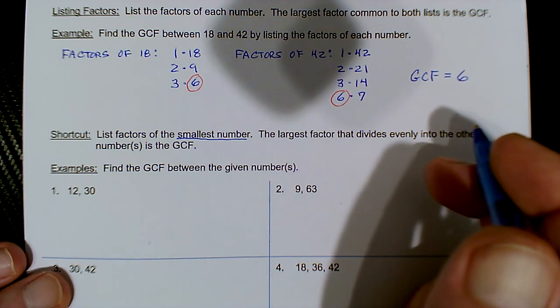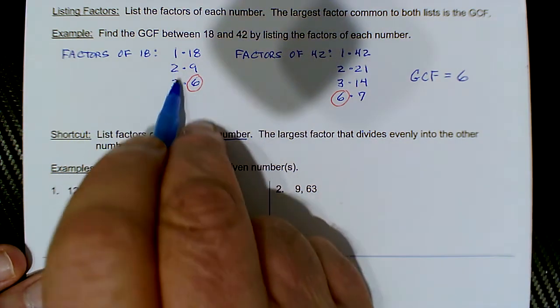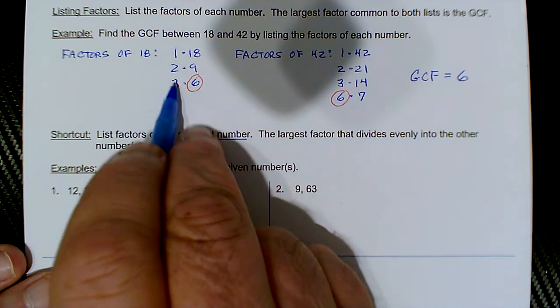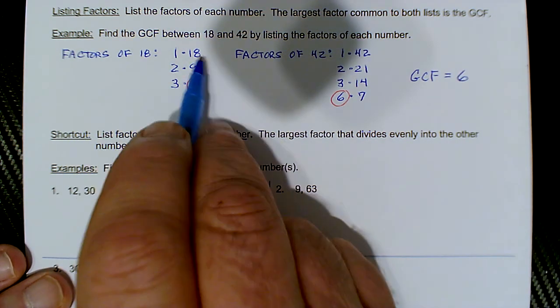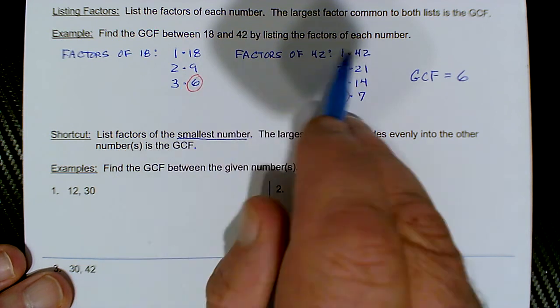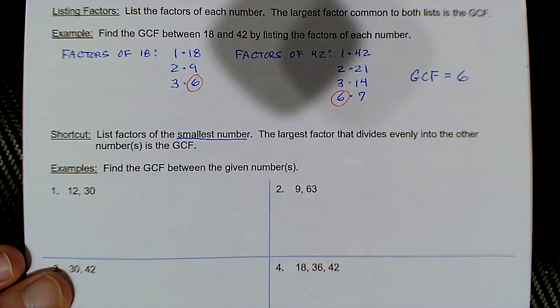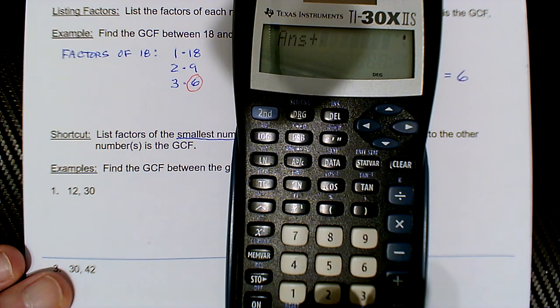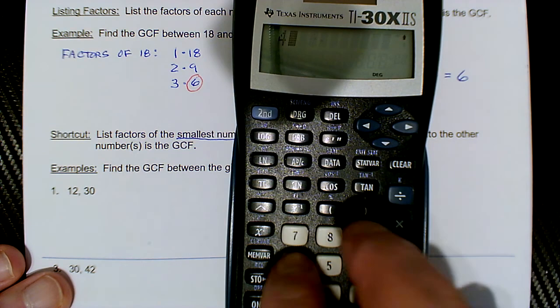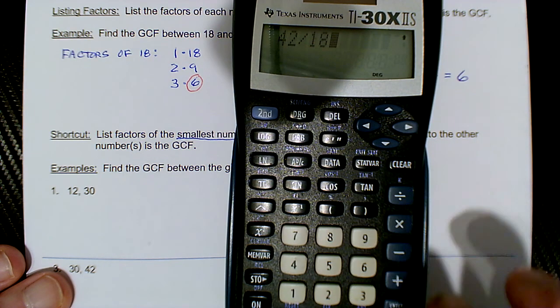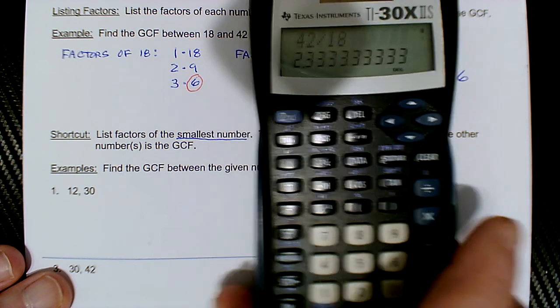Because what you could do here is list the factors of 18 like we did, and then ask, does 18 divide into 42? And it doesn't. You could use your calculator and just say 42 divided by 18, do you get a whole number? Nope, so it doesn't work.